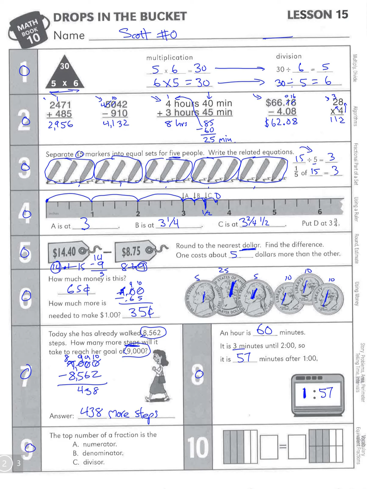All right, number 9. The top number of a fraction, right? So a fraction has a number up here and another number down here. This top number of a fraction is called the numerator. The denominator, I remember, is always the down, right? D, denom. The divisor, no, not that.